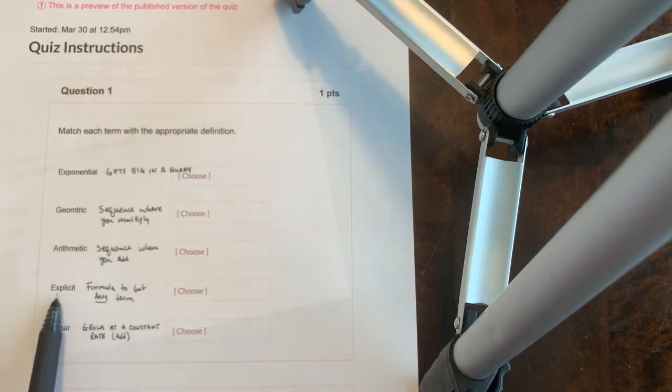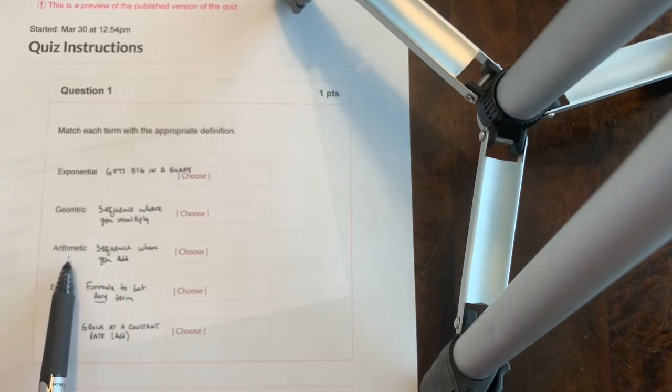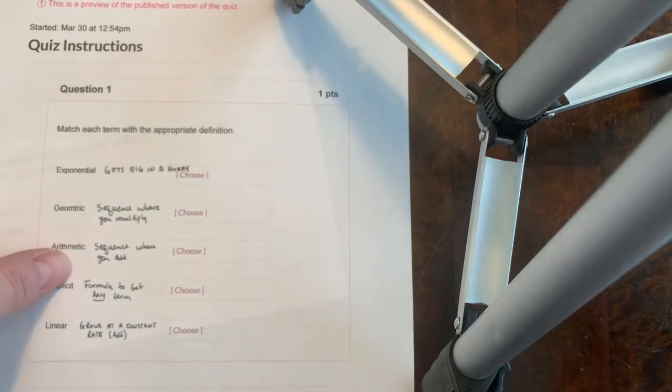Explicit is the one term that we're talking about wanting a formula for. That's a formula to get any term in a sequence, okay? Geometric and arithmetic, those are both sequence terms. Geometric means we're going to multiply to get to the next term in a sequence. Arithmetic means we're going to add to get to the next term in a sequence. So that's the first problem.